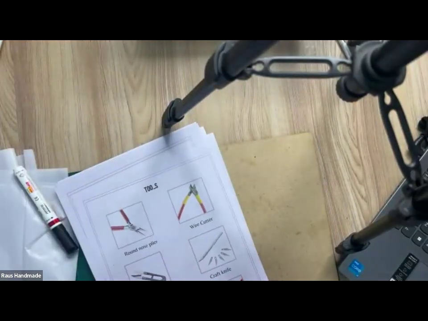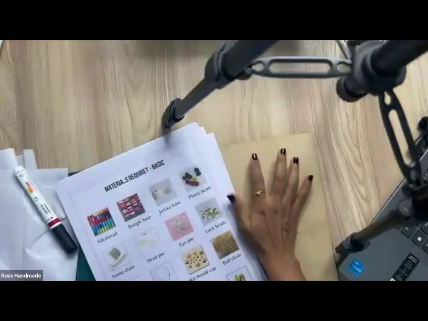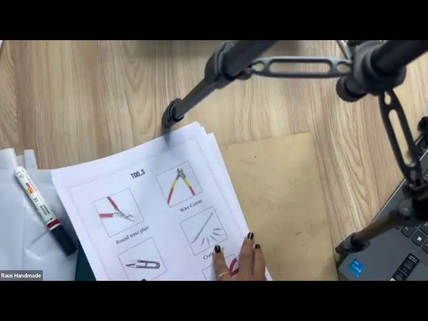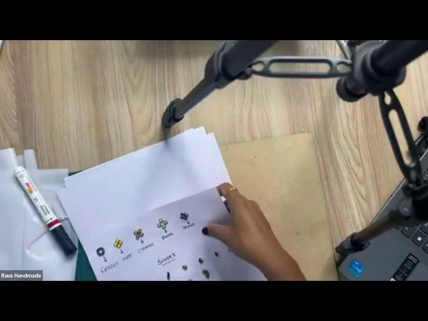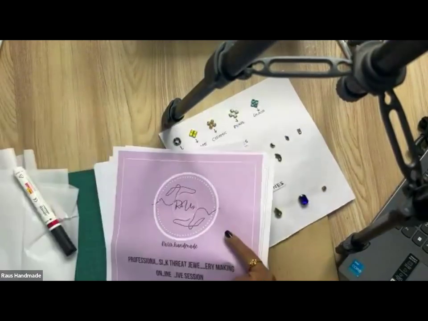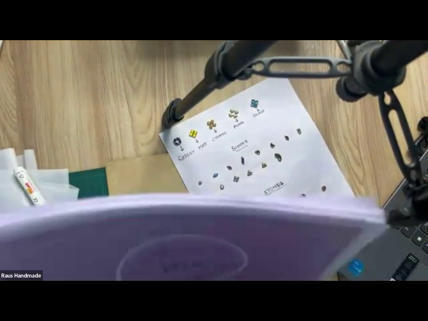All right. So regarding materials, I will not be discussing much about it, but I would like to explain about the Kundan stones alone. So how many types of Kundan stones do you guys know?